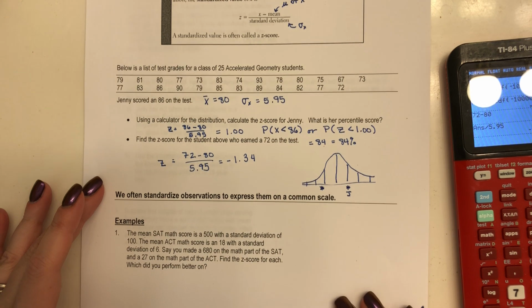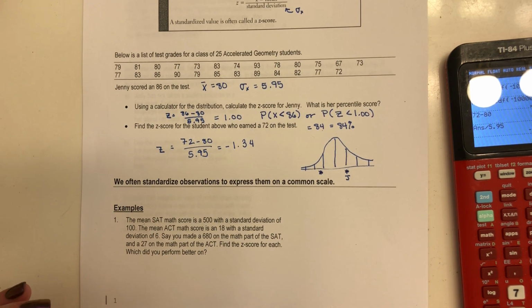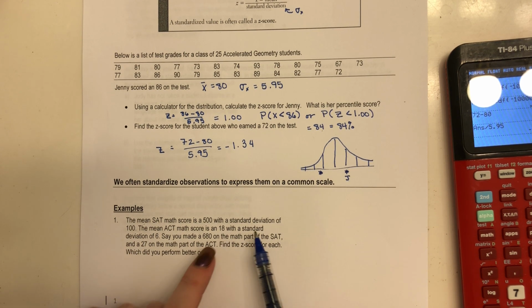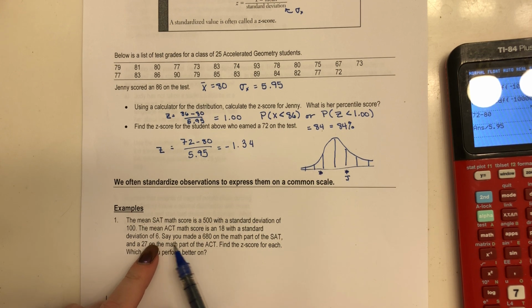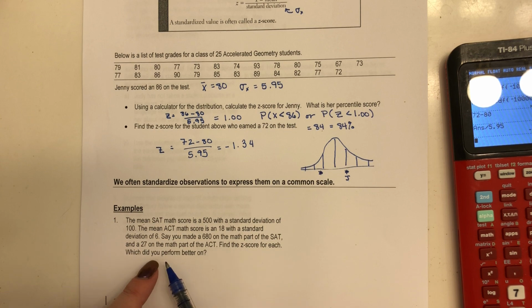Let's take a look at an example that many of you will experience, which is SAT scores. So if a person has a 500 with a standard deviation of 100 on the SAT, and an 18 with a standard deviation of 6 on the ACT, say that you made a 680 on your SAT and a 27 on the ACT. Which one did you do better on?